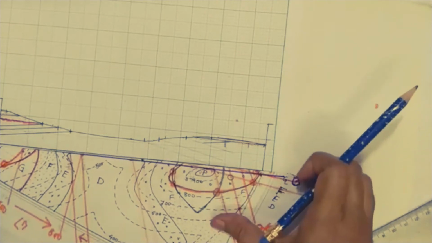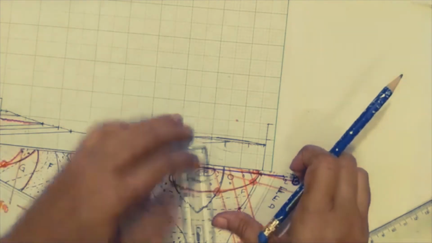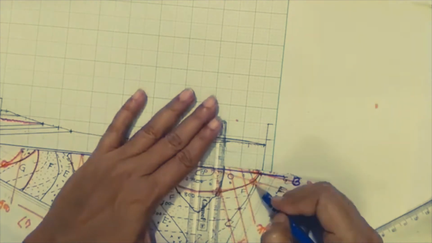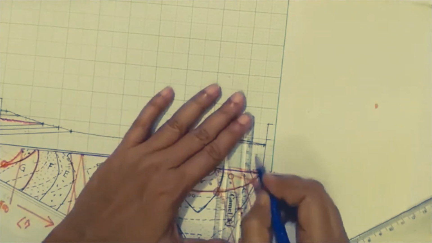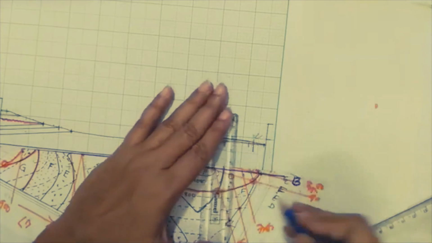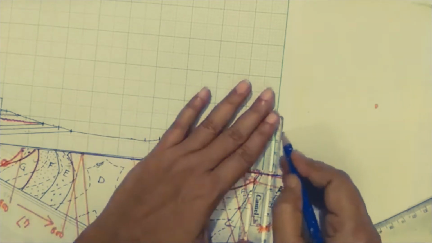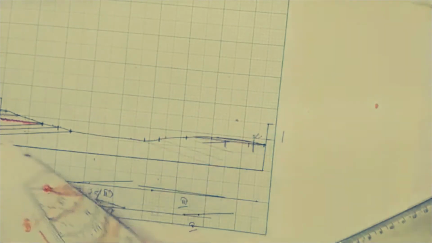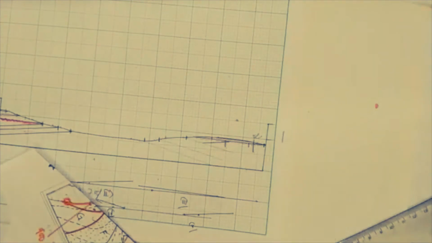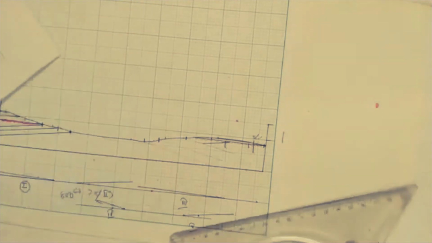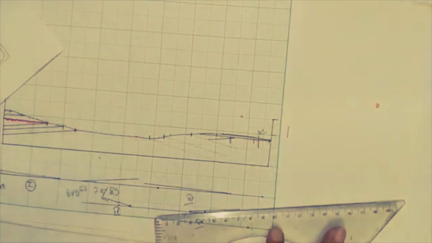So you have to identify this one and that one, and the third one is outside of the surface area. So with the help of a set square you can plot this.